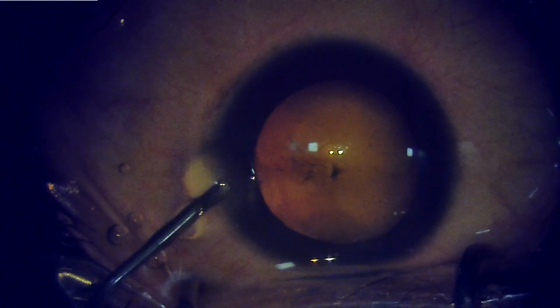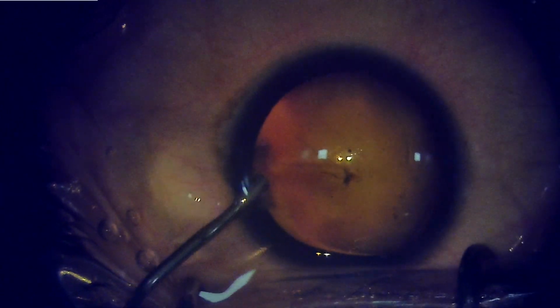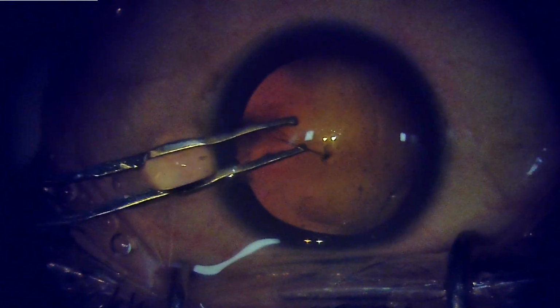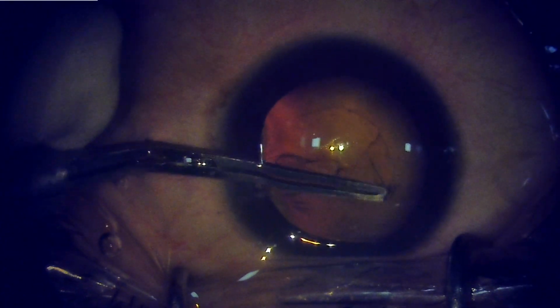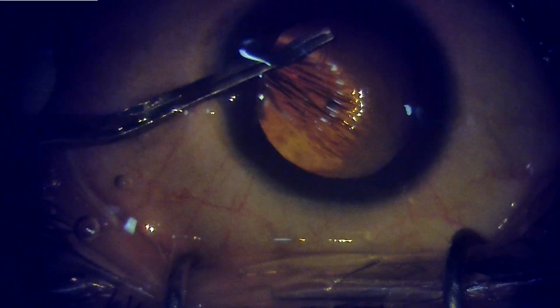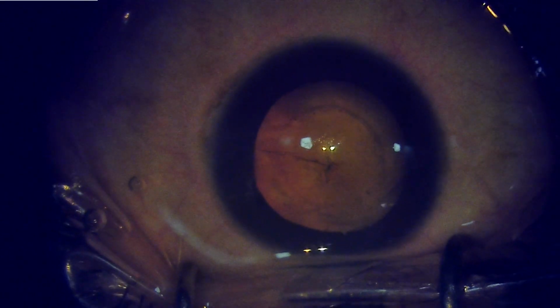In the meanwhile, the eye which was operated, the right eye, was patched for a while, and the surgery was done similarly for the other eye, taking care that there's low illumination at the start till we have done the hydrodissection, so that the patient is comfortable and able to cooperate well.